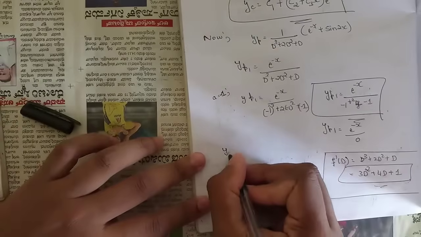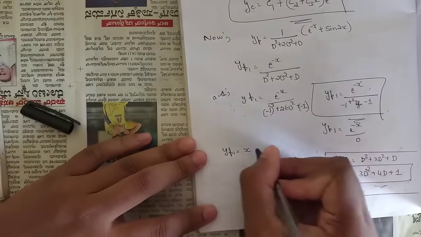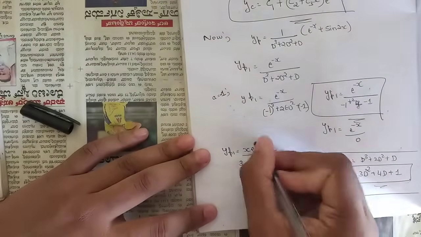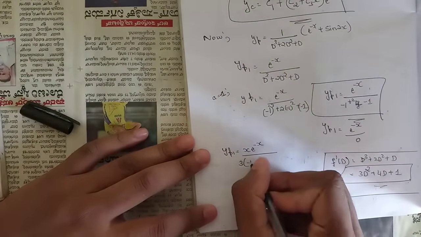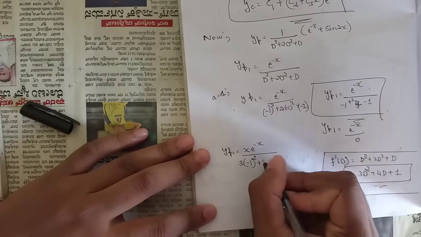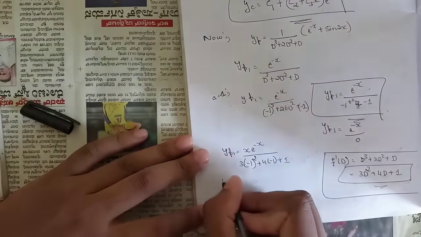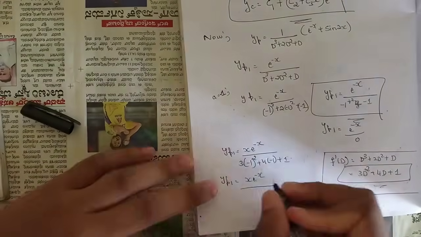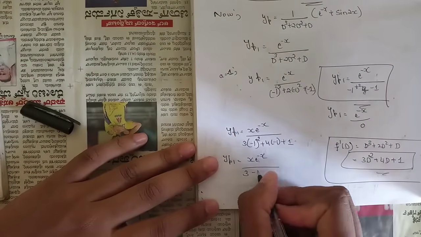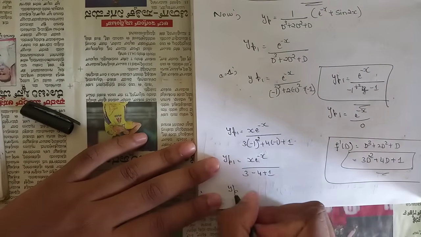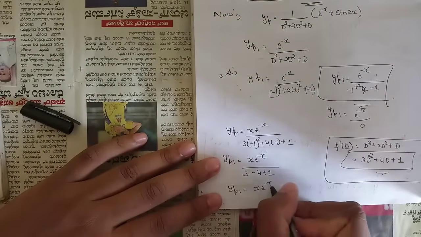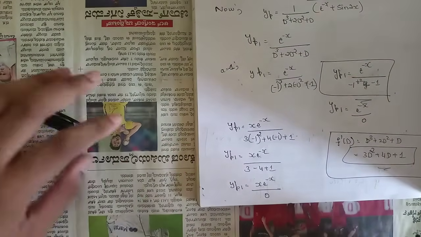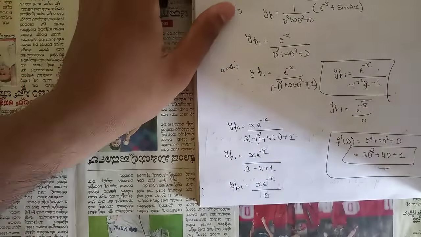Now yp1 would be looking like, multiply x, since we have taken its derivative, x e power minus x divided by 3 into the value of a, again minus 1, so minus 1 square plus 4 into minus 1 plus 1. So we get yp1 as x e power minus x divided by 3 minus 4 plus 1, that is 3 plus 1 is 4, and 4 minus 4 is 0.